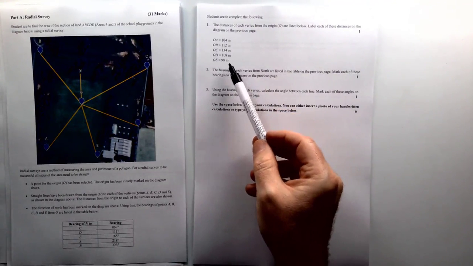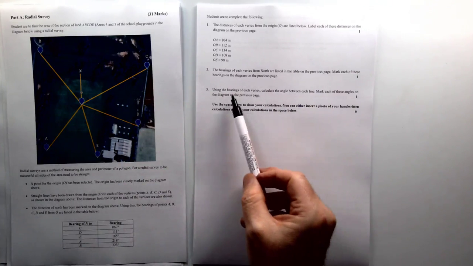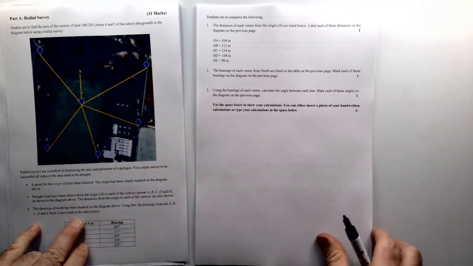Okay, we start with question number 1. You're just given these lengths. You need to mark them on that diagram there. Part 2, you're going to take the bearings, again mark it on that diagram there. Now, then what you need to do is somehow use those bearings to work out the angles in between each of those lines. Just ignore that north line though, that's not needed there. So you just want to work out each of those angles there. Moving along.